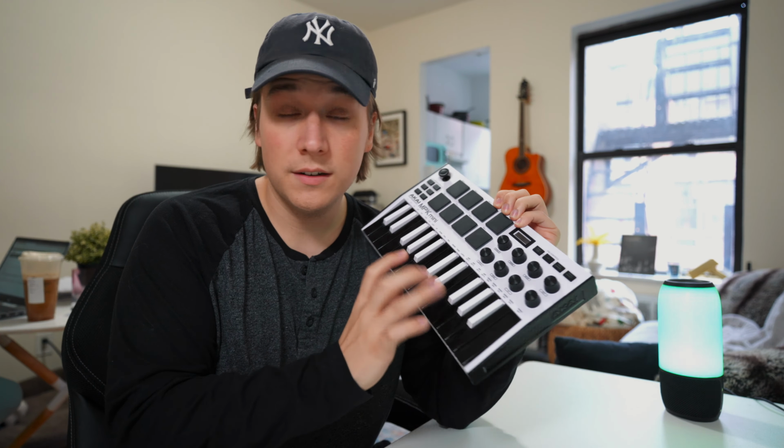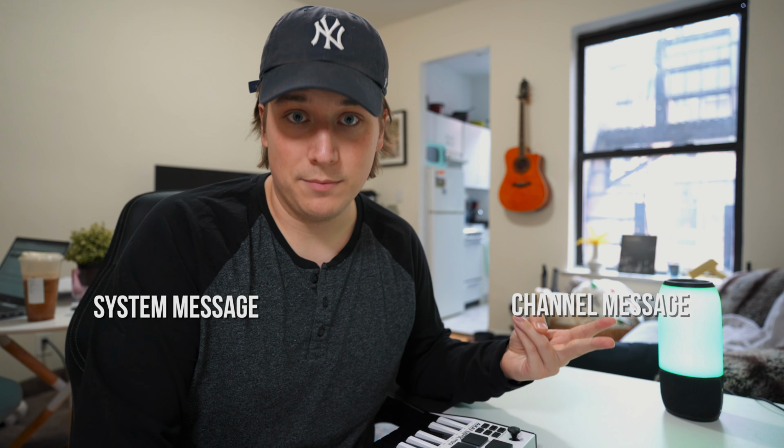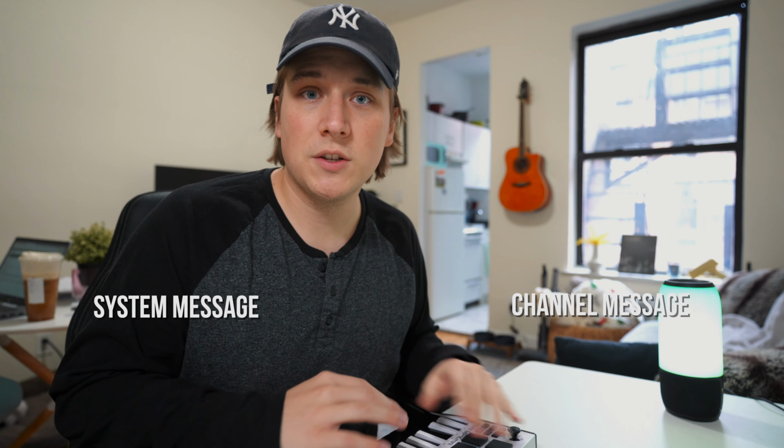This keyboard does not make sound, as you probably know. What it actually does is it sends a series similar to binary code to your computer that your DAW then interprets to mean certain different MIDI messages. And there are two types of MIDI messages: system messages and channel messages. For our purpose, we're going to focus solely on channel.